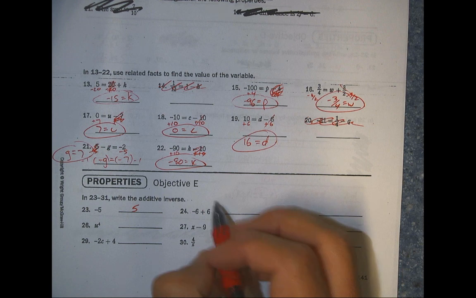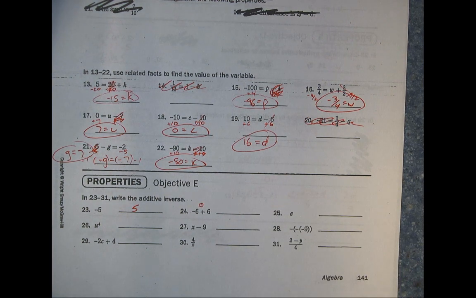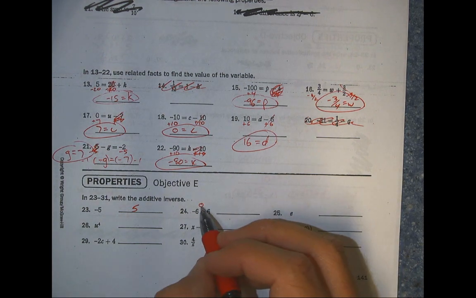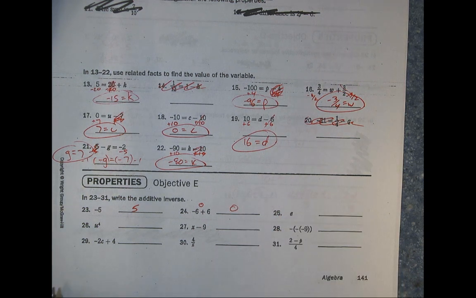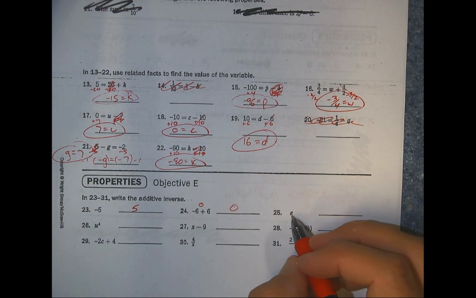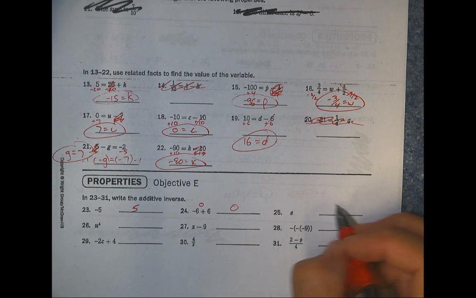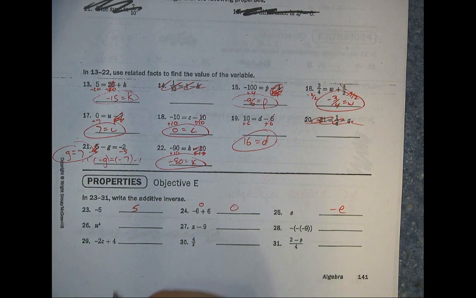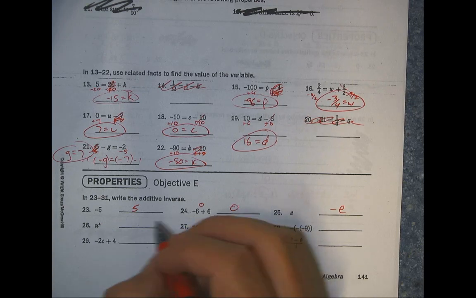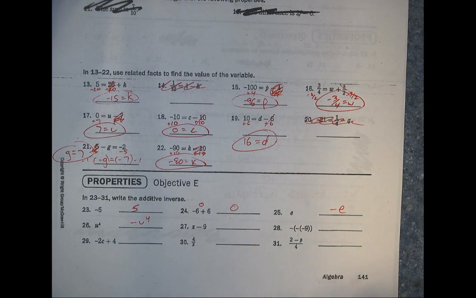Okay, negative 6 plus 6, this is just 0, right? So what's the opposite of 0? It's just 0. What do I add to 0 to get 0? 0. How about e? What do I add to e to get 0? It's the opposite, negative e. What's the opposite of u to the fourth? Negative u to the fourth.